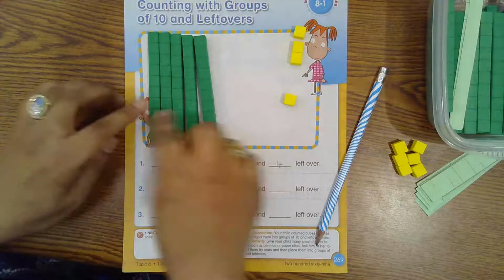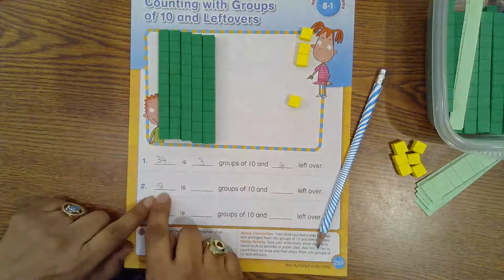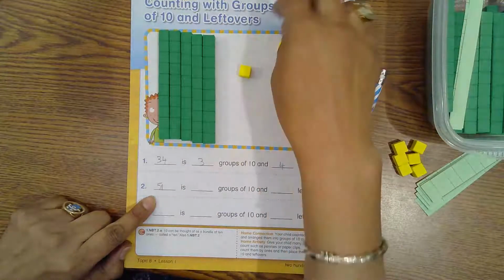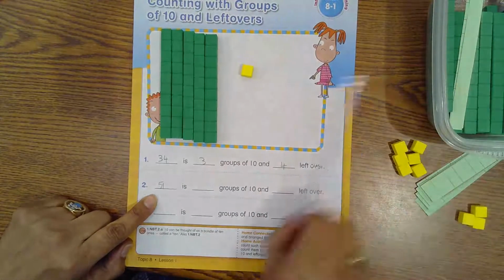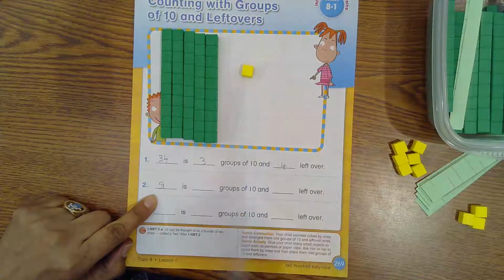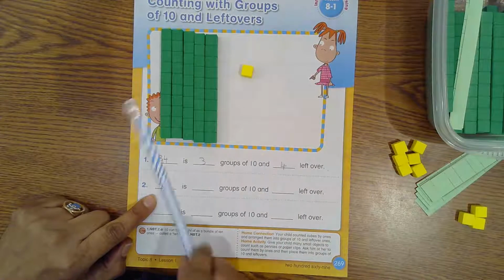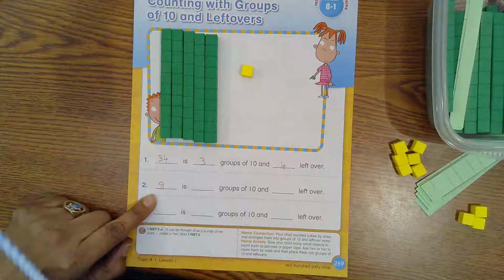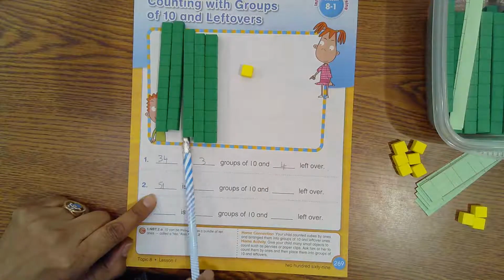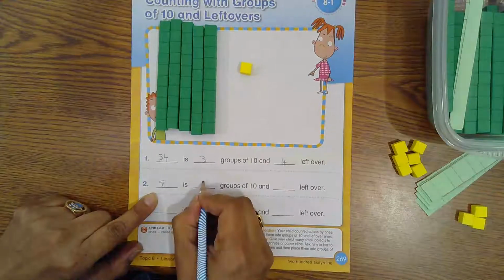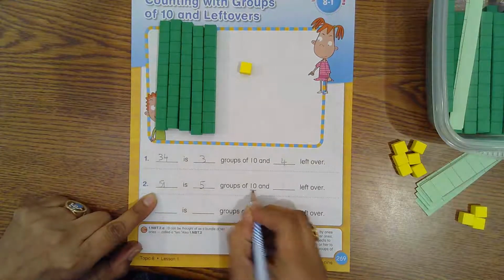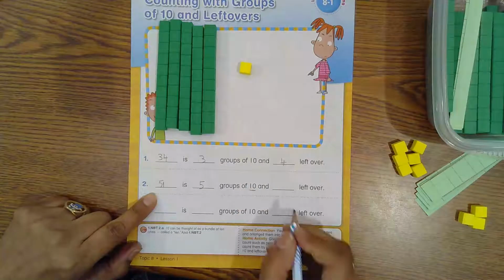So 5 tens means 50. And how many ones? Only 1. 1 left over. So here's my 5 tens and 1 left over. How many groups of 10? 1, 2, 3, 4, 5. So 5 groups of 10 and 1 left over.